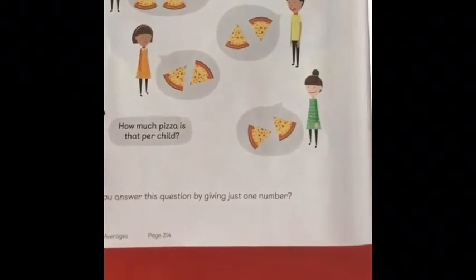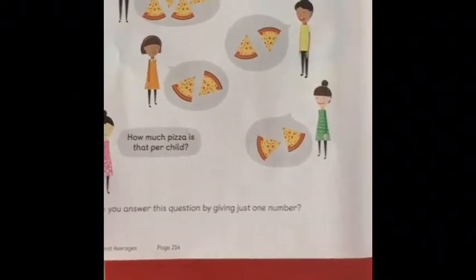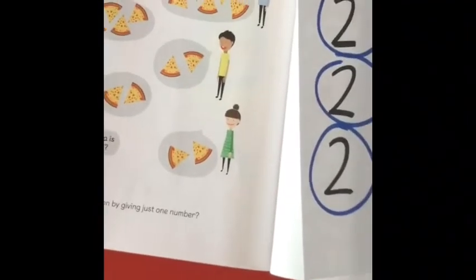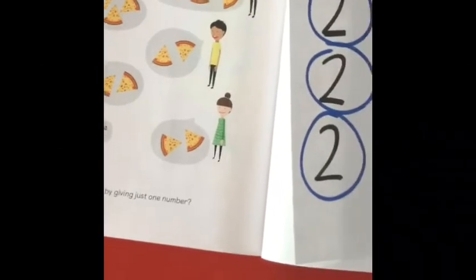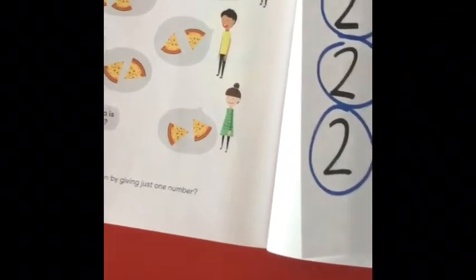First things first, we need to look at what number each child ate. So pause, have a count and write your numbers down, and then we can go through it. From the picture, one child ate 5 pieces, one child ate 4, and 3 children ate 2 pieces. In order to find the average, you need to add all of these numbers together.